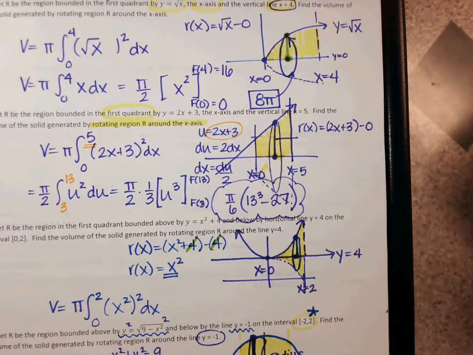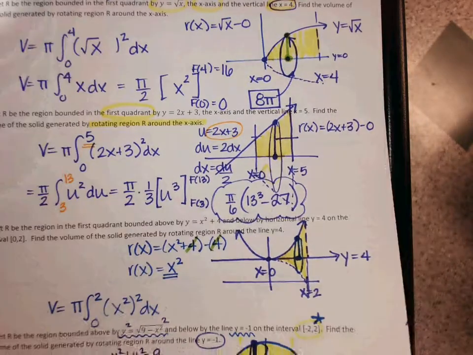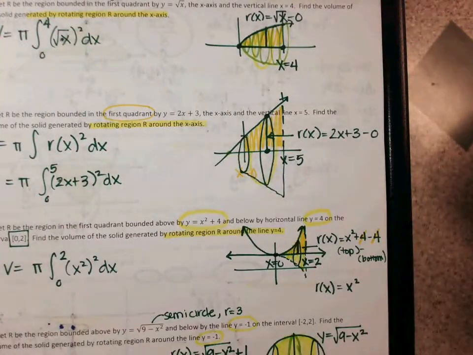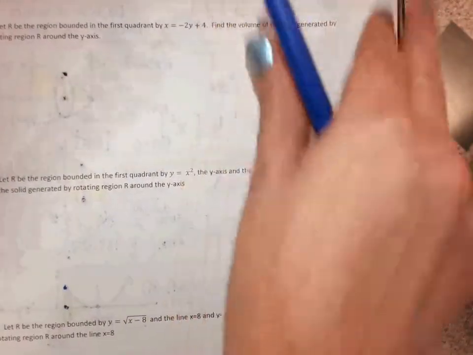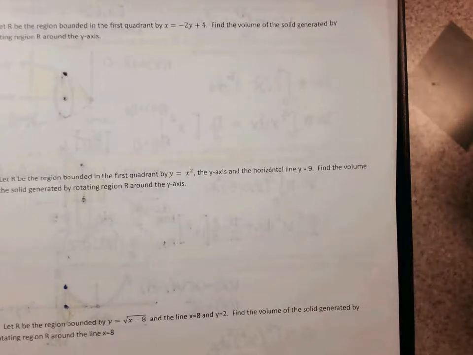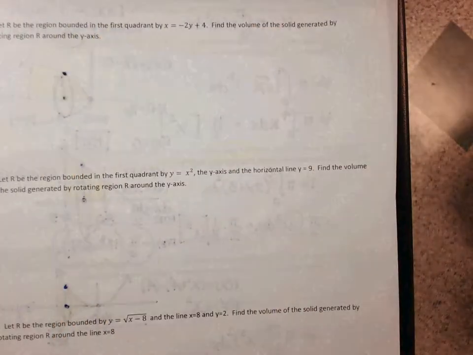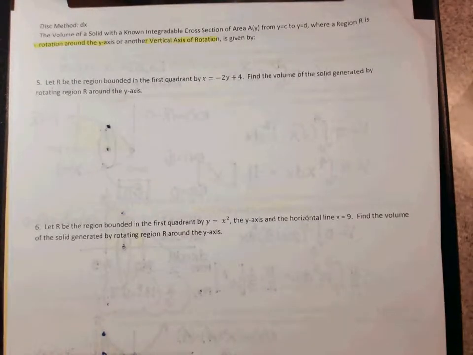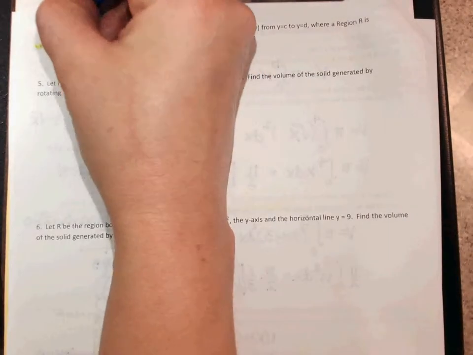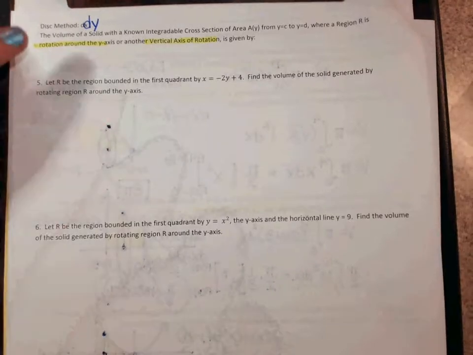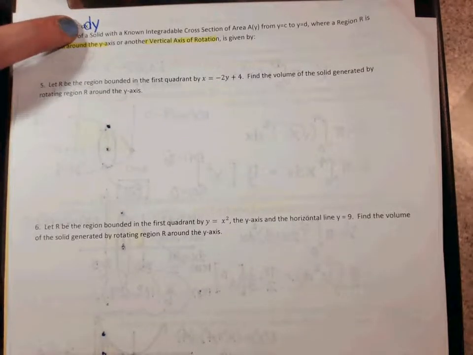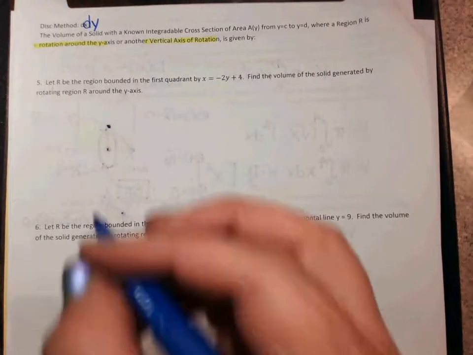Okay, so at the top, it actually says dx. I want you to change that to a dy. We just did dx. You are going to do dy if you are rotating around the y-axis or another vertical axis of rotation. If you're going around the y-axis or a vertical axis of rotation, that would be dy, not dx. Fix it right there.